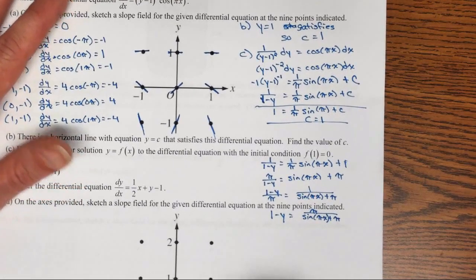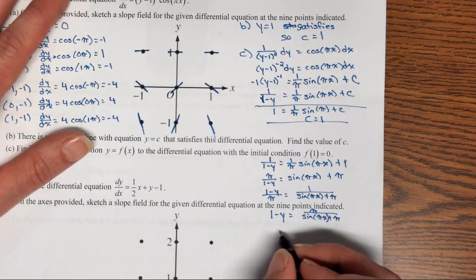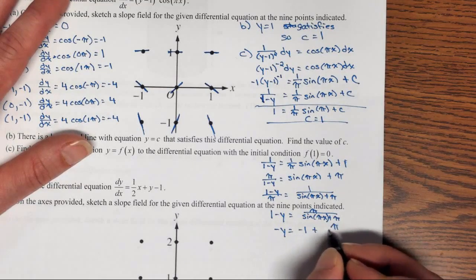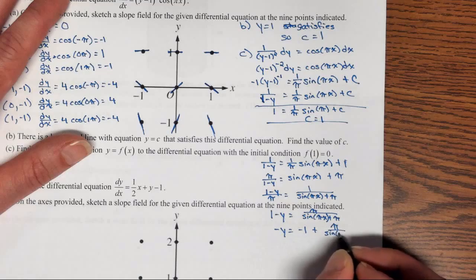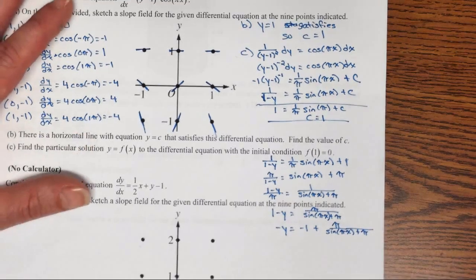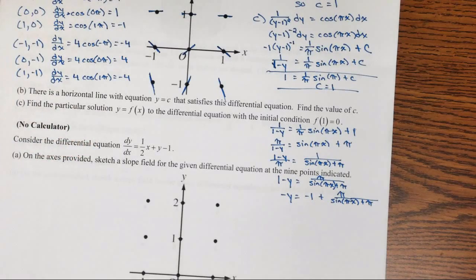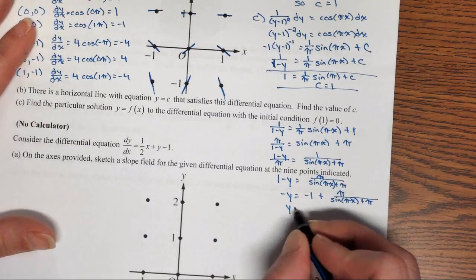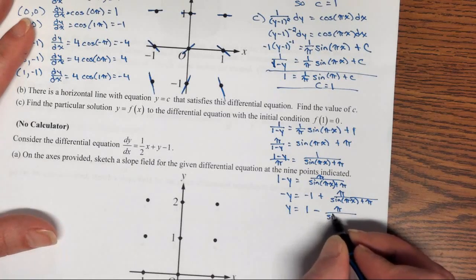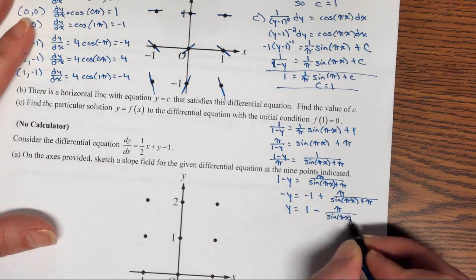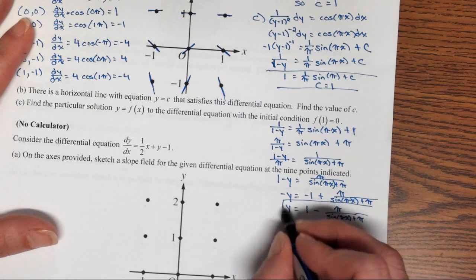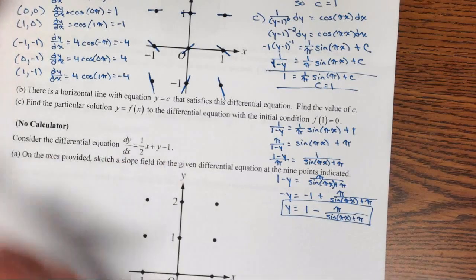I'm still trying to get y by itself. Okay, subtract 1. Oh boy, it's almost by itself. Oh, divide both sides by negative 1. This is the solution.